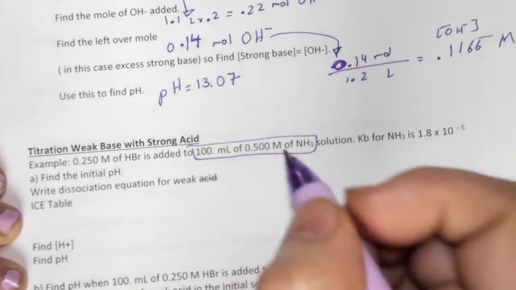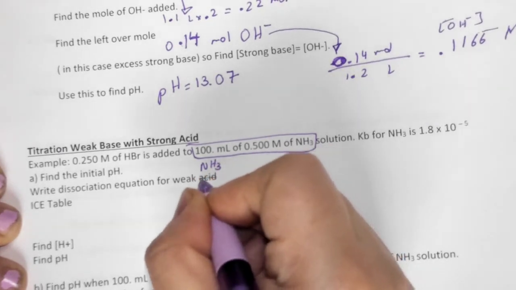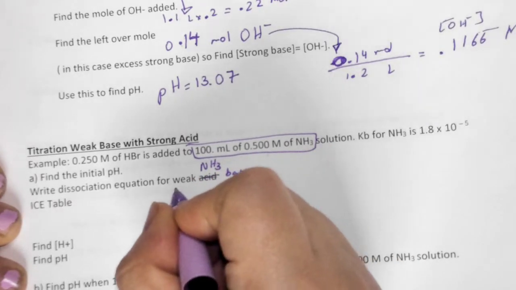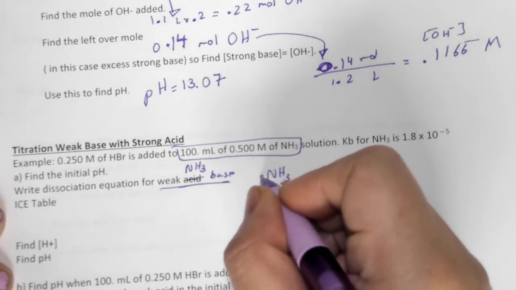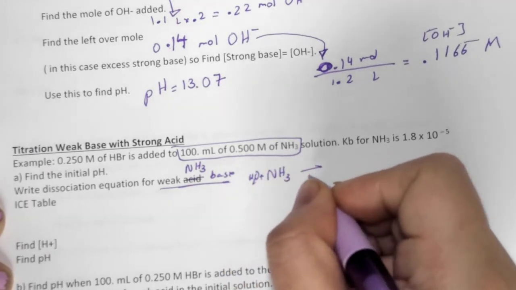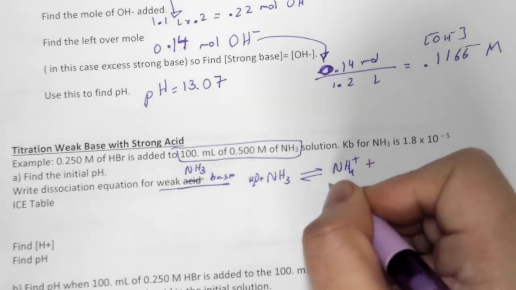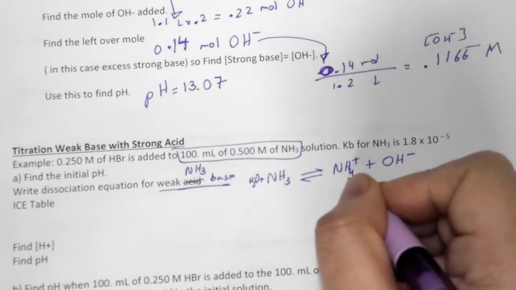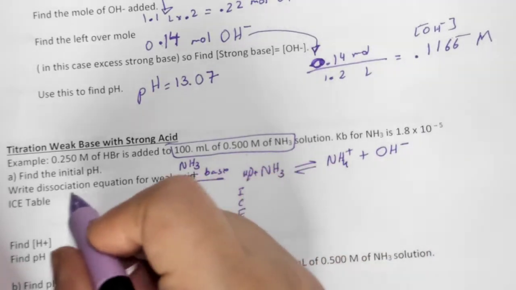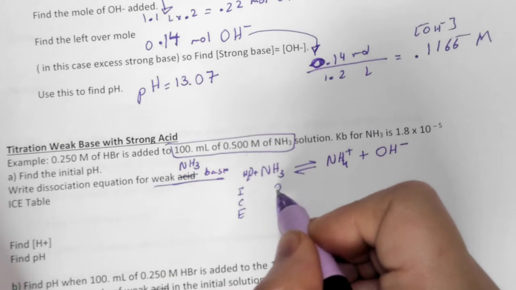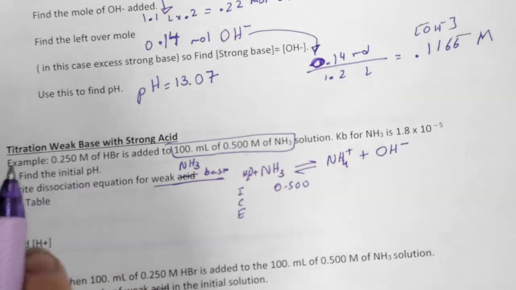Okay, that's the one. So this is NH3, which means base. Do you see that? Weak base. All right, so NH3, since it's a weak base, I am going to choose to use water to help out writing this. It's going to grab the H, giving NH4 plus, that's a conjugate acid, and then OH minus, of course. ICE, initials, 0.500. Notice we don't care about HBr, not yet, because you haven't added anything yet.